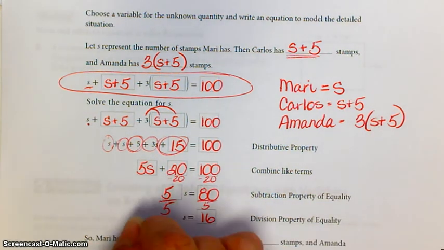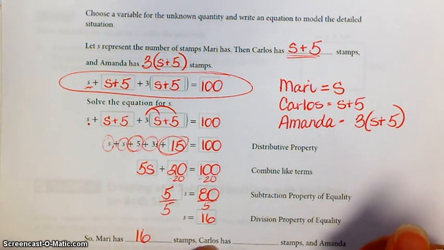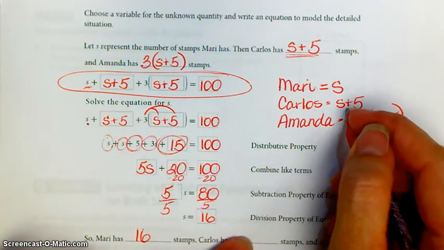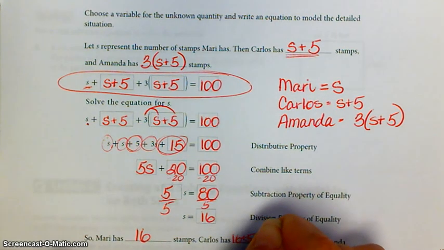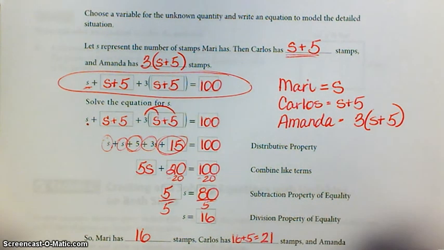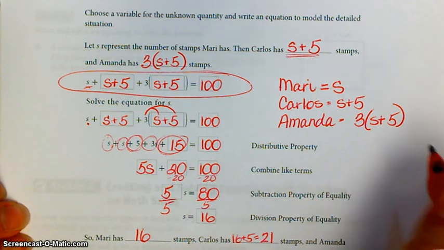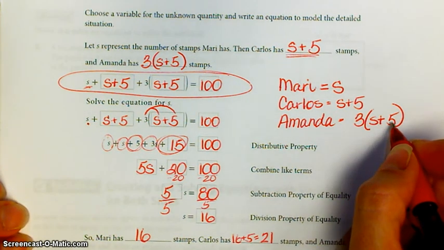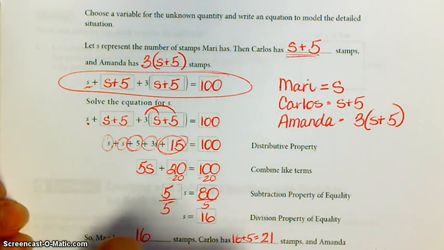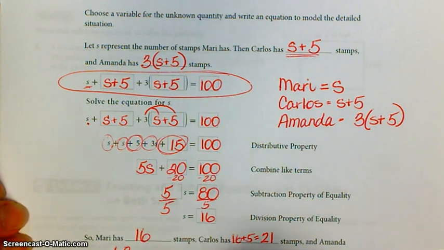So Mary has 16 stamps. Yay for me. Carlos has 16 plus 5, which is 21. And Amanda has the most. So we're going to take that 21 times 3, which is 63 stamps.